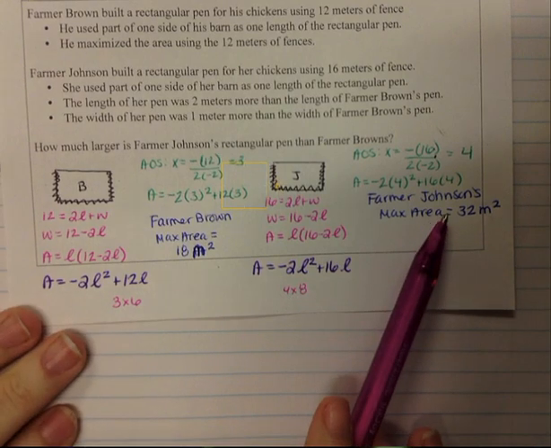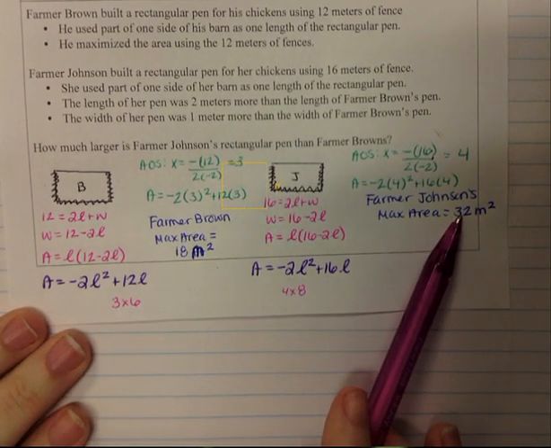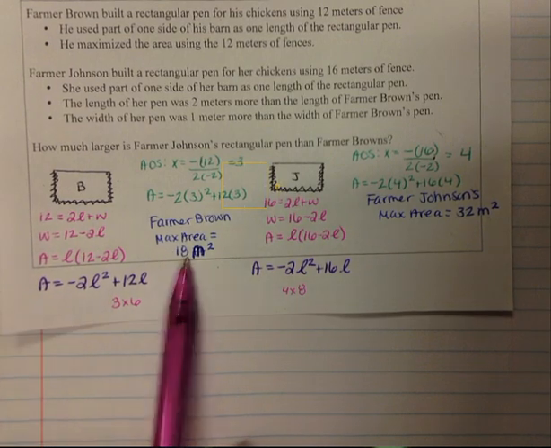So the maximum area that she has is 32 meters squared, and the maximum area he has is 18 meters squared.